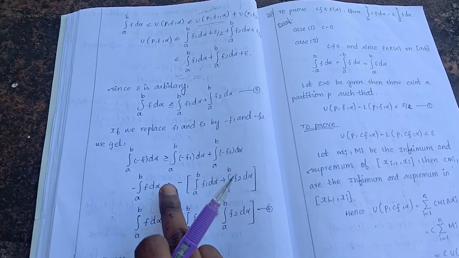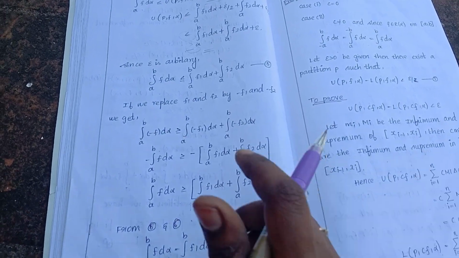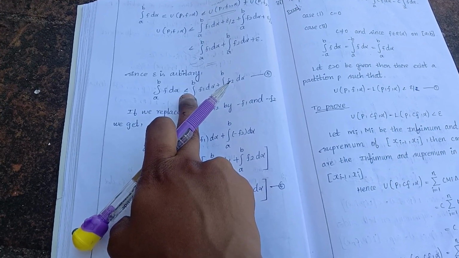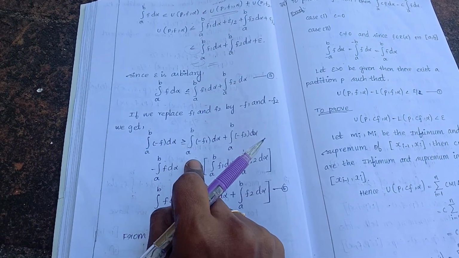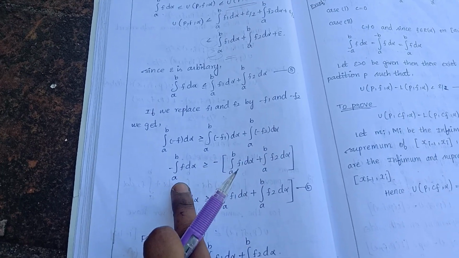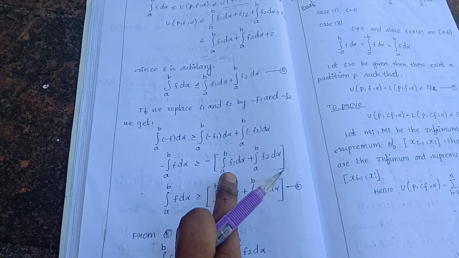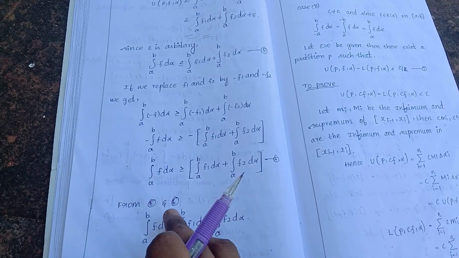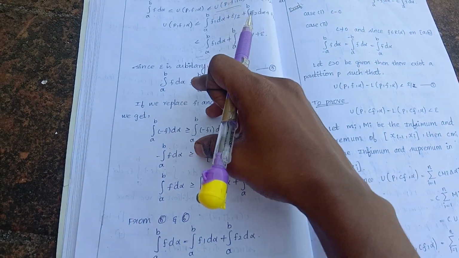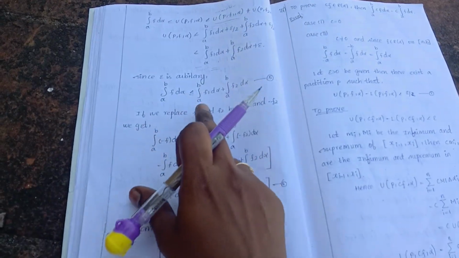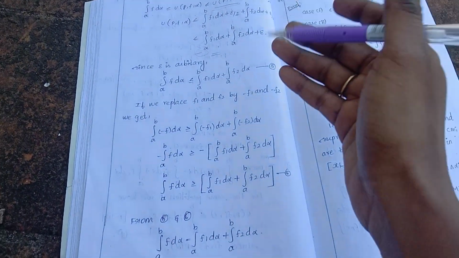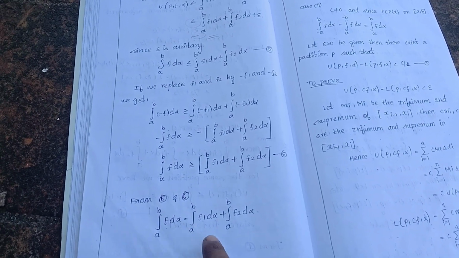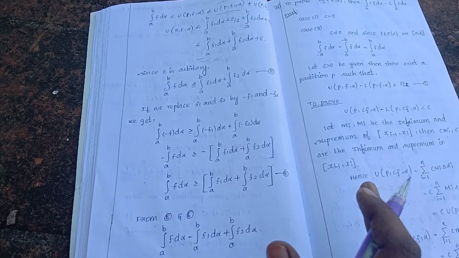Replace f1 as minus f, replace all the f terms by minus values. So in the integral from a to b, we can also replace the symbol less than or equal to with greater than or equal to, because we are multiplying by minus. So minus the integral from a to b of f d alpha is greater than or equal to minus the integral of f1 d alpha plus the integral of f2 d alpha, and on both sides the minus gets cancelled. From this term and this term, we can see only the symbols change. So this one is less than or equal to, this one is greater than or equal to. From 5 and 6 we conclude that both terms are equal. So the integral from a to b of f d alpha equals the integral of f1 d alpha plus the integral of f2 d alpha. This is the form.